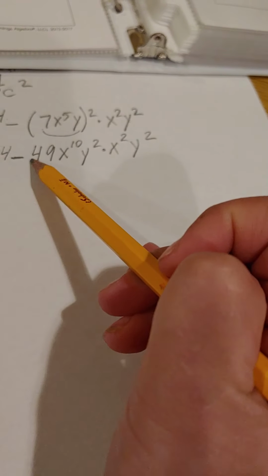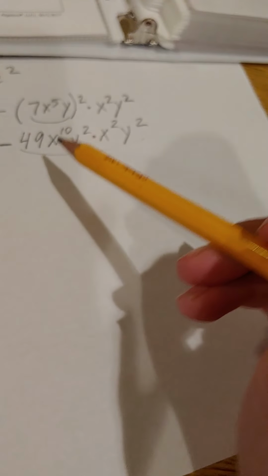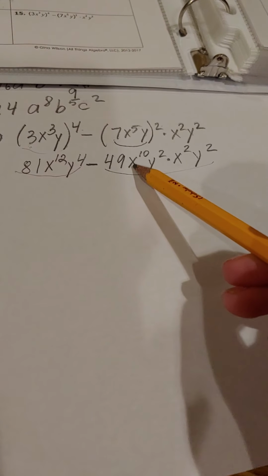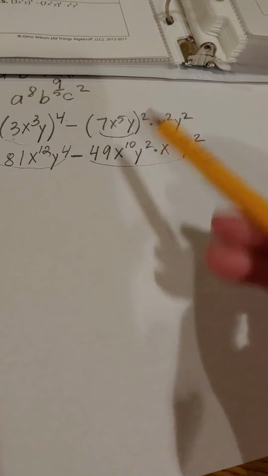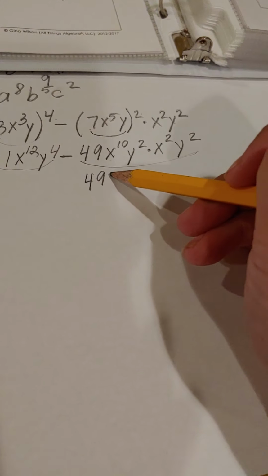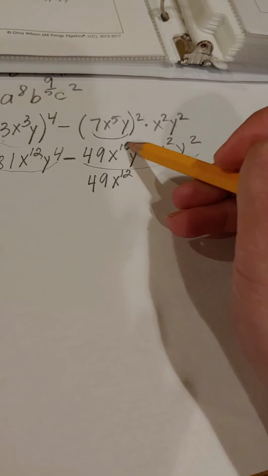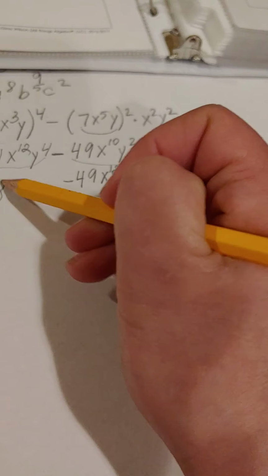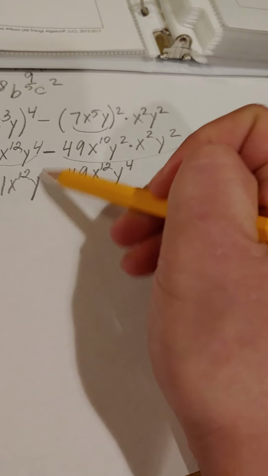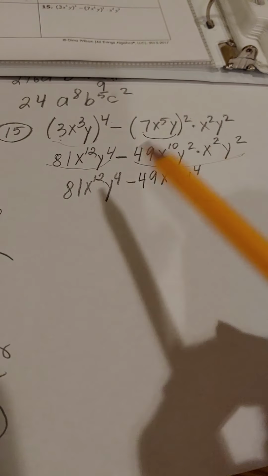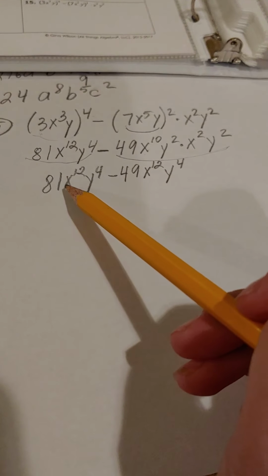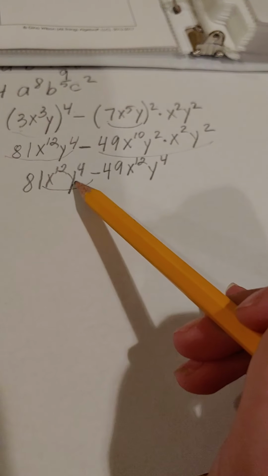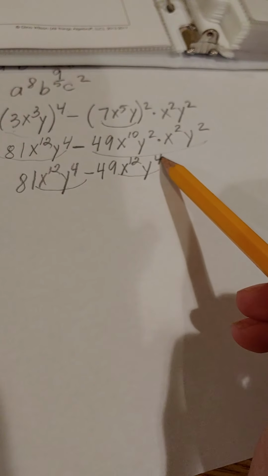Now, we have to subtract this from this. But we can simplify the second part a little bit. So we can say it's 49 x to the 12th power, because 10 plus 2 is 12, y to the 4th power. I'm just going to copy this up here. And then we see that we're dealing with the same stuff. This is from yesterday's lesson. So all the variables are the same. X to the 12th power, y to the 4th, x to the 12th power, y to the 4th.